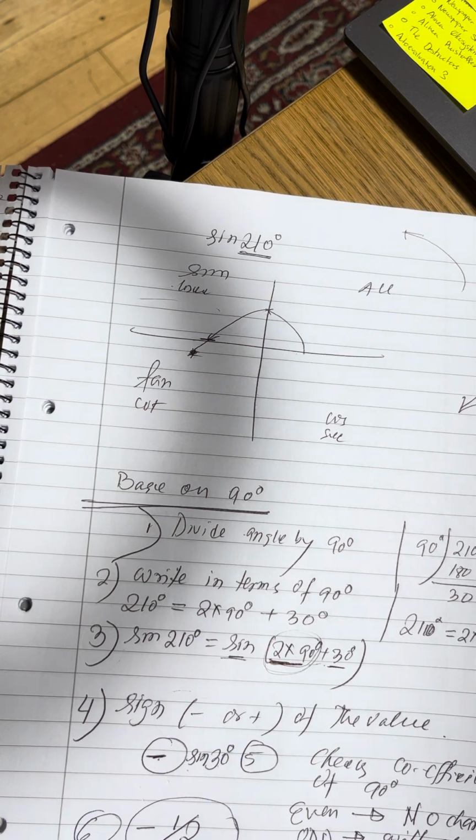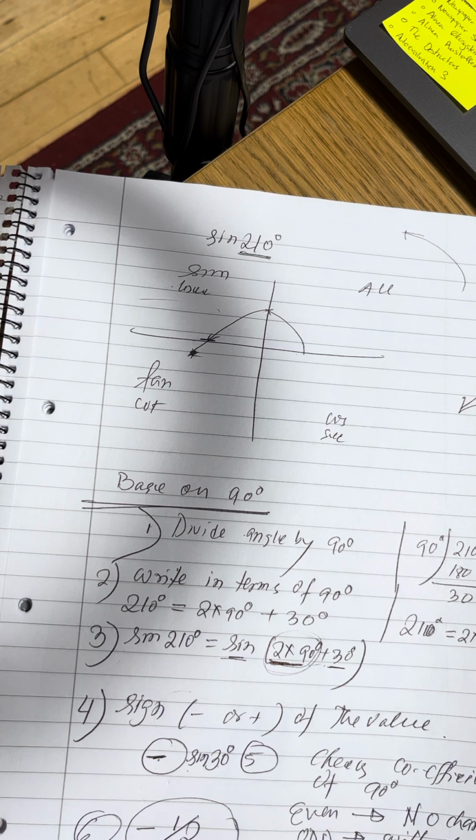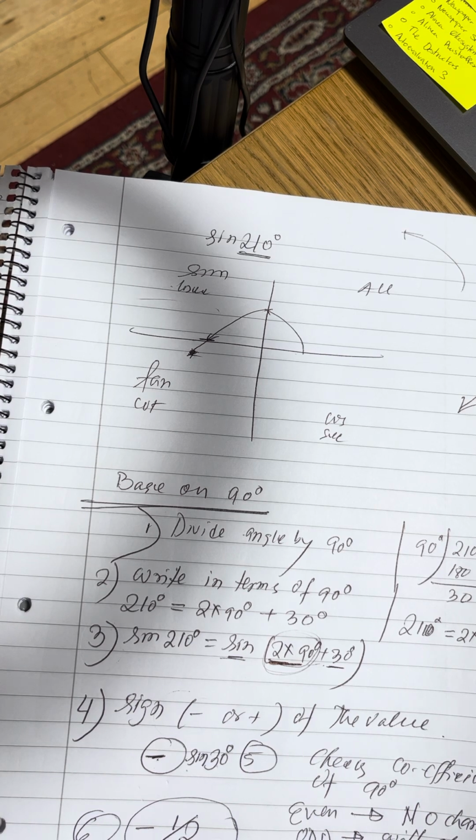It's very, very important in your trigonometric journey, and it is required for your whole life, this concept, understanding of this concept. Making sense? Okay. Now, let's try to understand something with the trigonometric ratio.